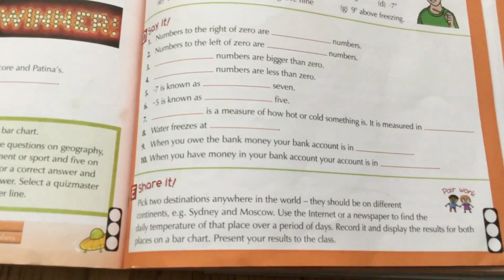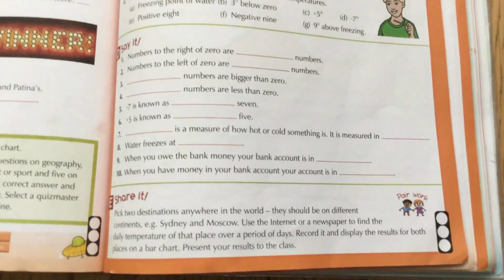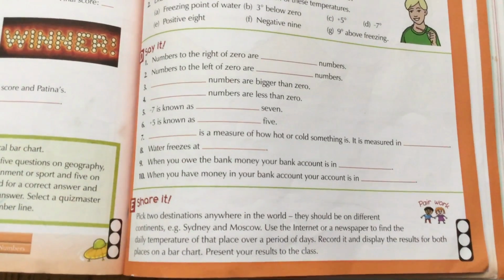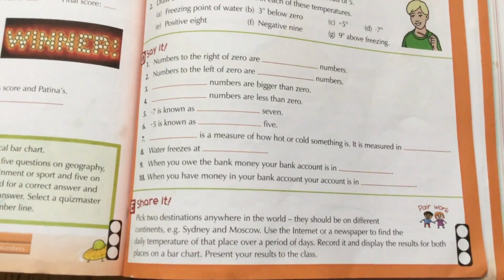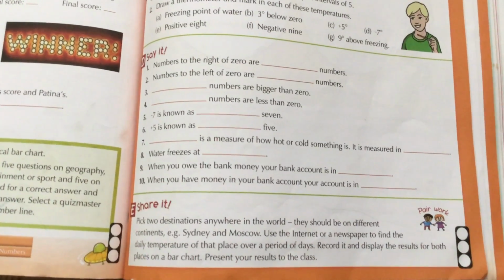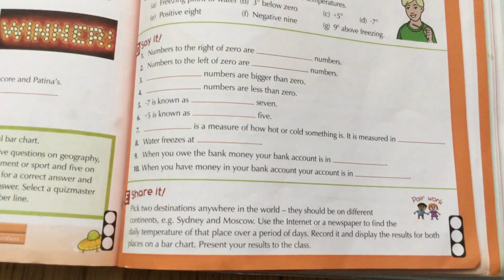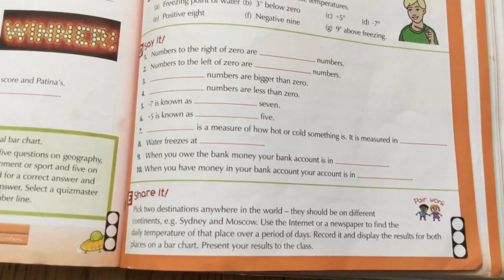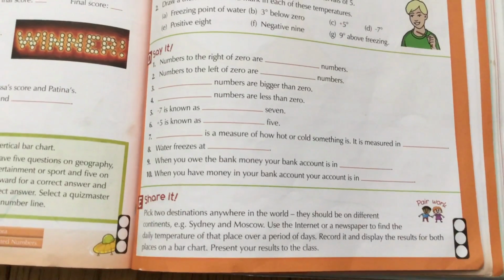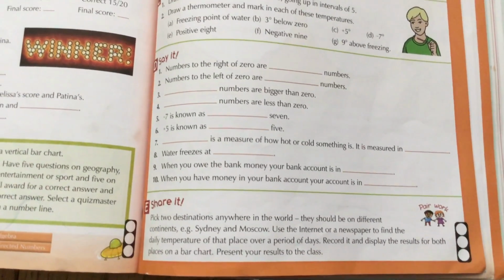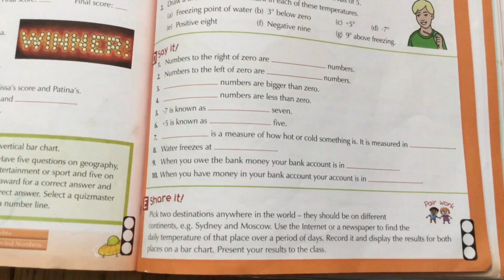Now, "Share it". Pick 2 destinations anywhere in the world. They should be on different continents, for example Sydney and Moscow. Use the international newspaper to find the daily temperatures of that place over a period of days. Record and display the results for both places in a bar chart, and present your results to the class, which you can't do. So basically, you're going to be recording the temperatures of 2 places, and you could pick a city from the northern hemisphere and the southern hemisphere.